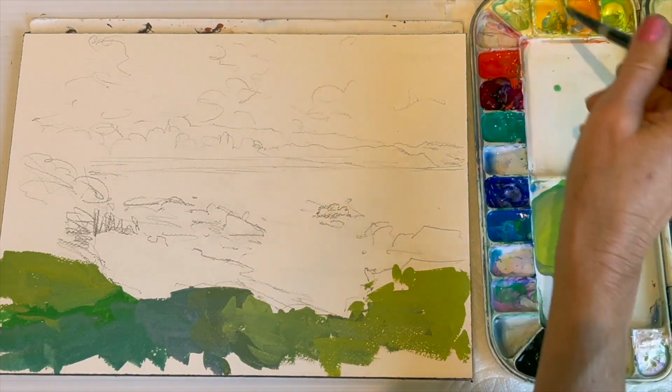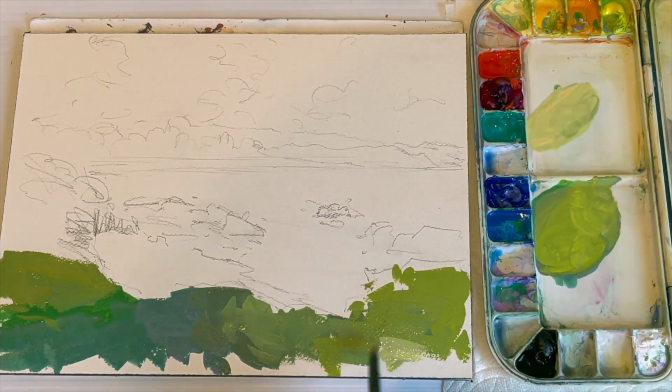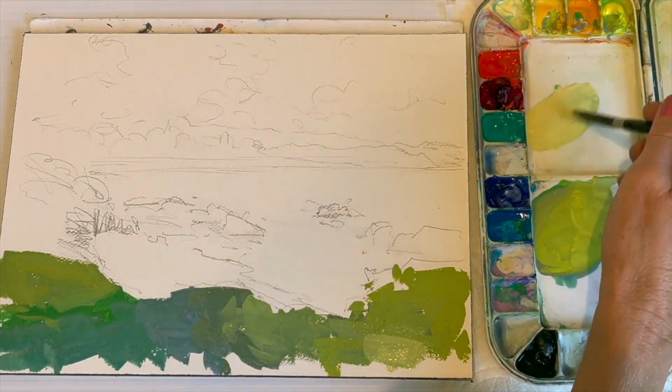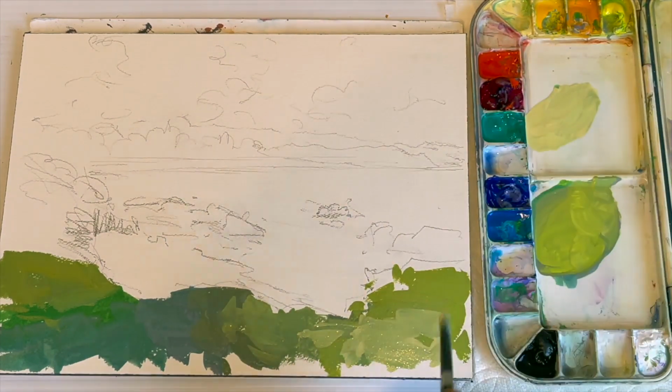Now I'm going to get Naples yellow, and I'll bring some nice strokes from the lower left in towards the beach.